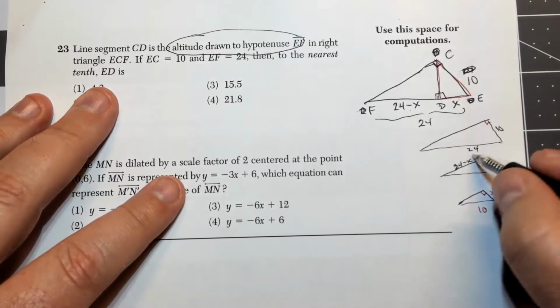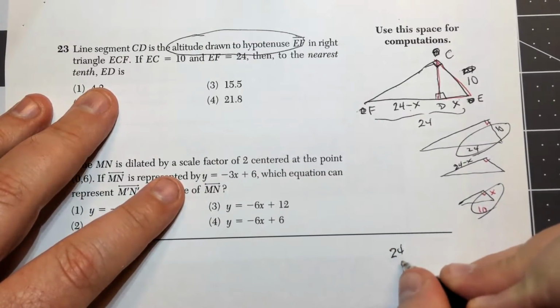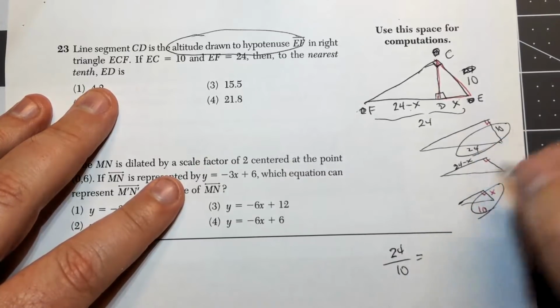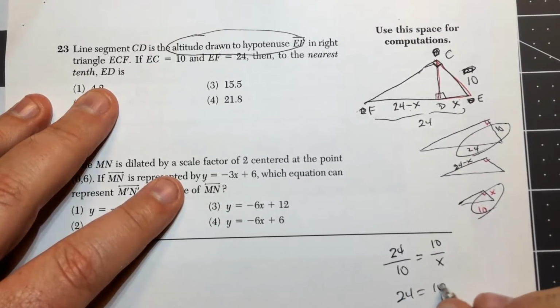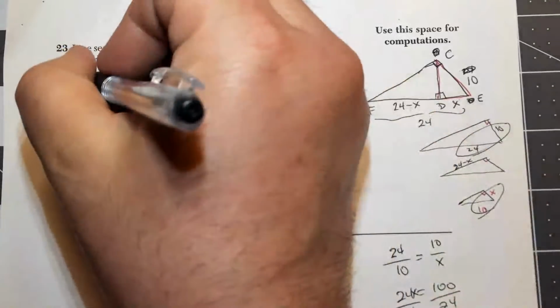And all I'm looking for is two sides in the same position, which I have, and then I can go ahead and create a proportion and solve. So I can do 24 over 10 is going to equal 10 over x. And then we just cross multiply. 24x is equal to 100. And we divide by 24, and we should get our answer. And it should be right around 4.2. Okay?